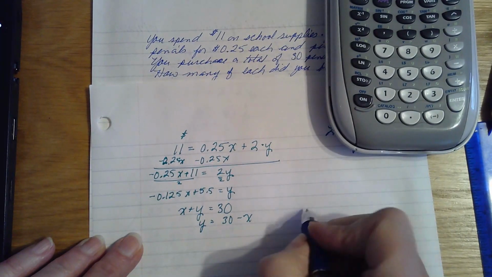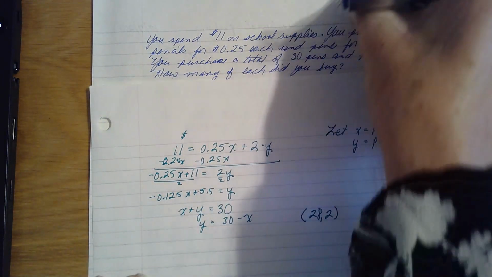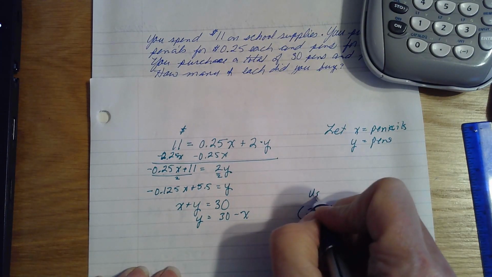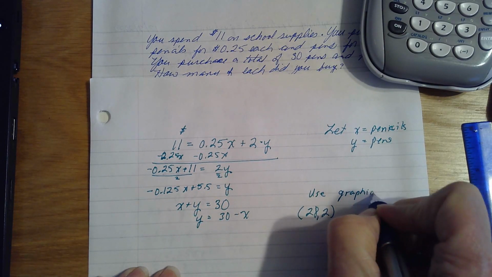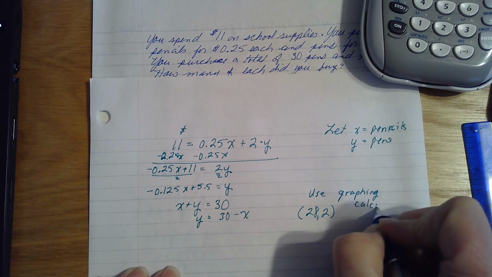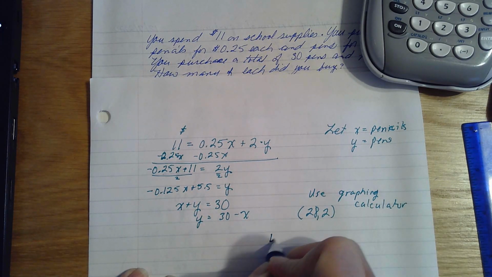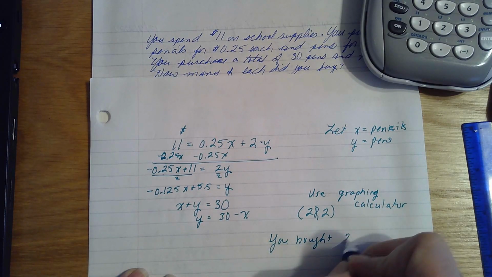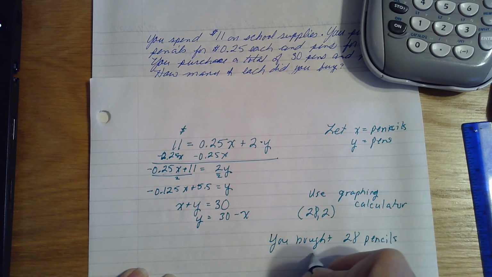So we have an intersection at the point (28, 2). I'm going to make a note that I used a graphing calculator or Desmos. So this means you bought 28 pencils and 2 pens.